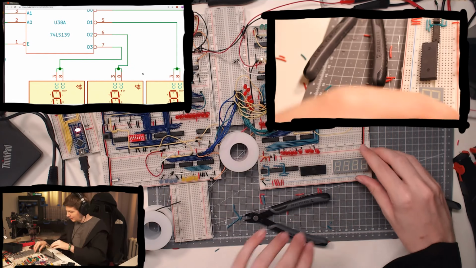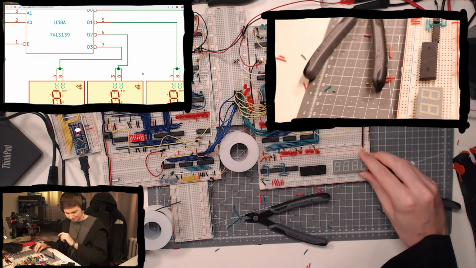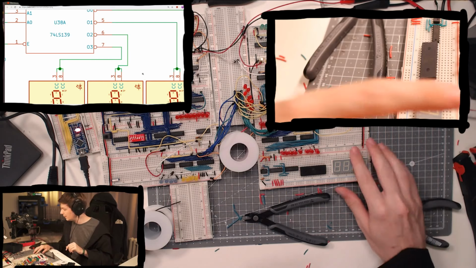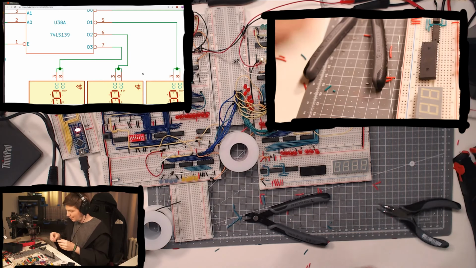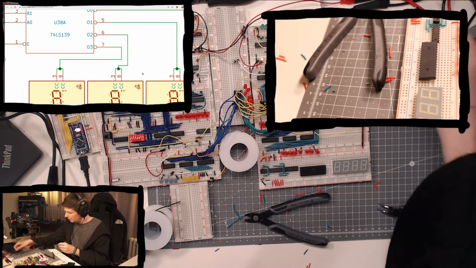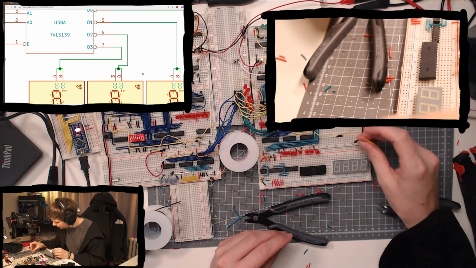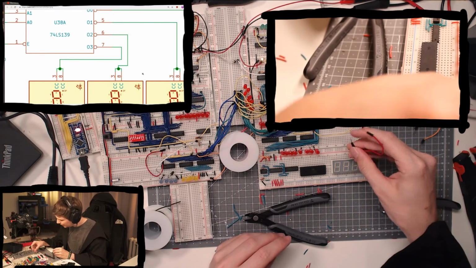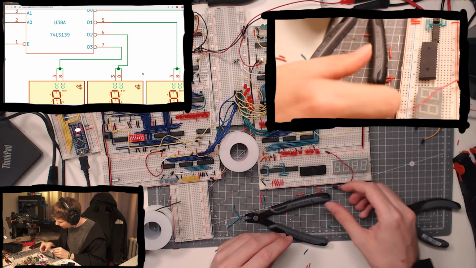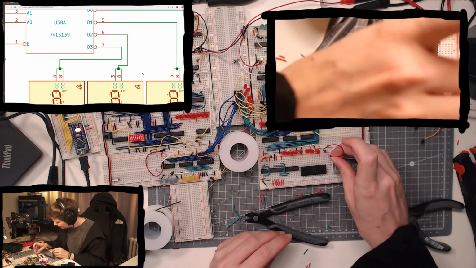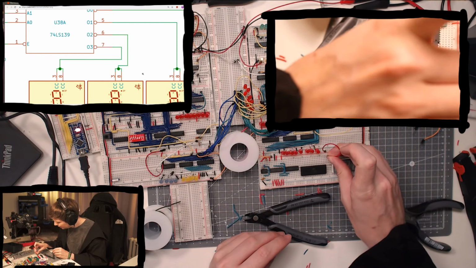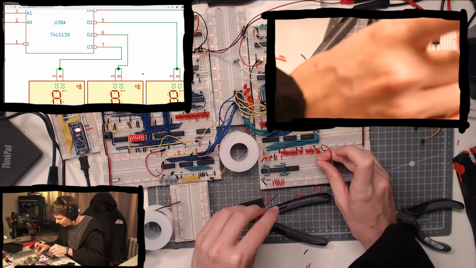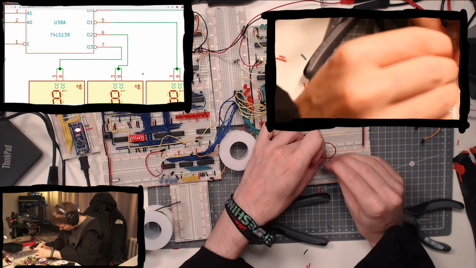Now we need to figure out, is 3 and 8 really correct for these here? So we need to test this really quick. This time I'm using a resistor. So we have, this is a positive rail.